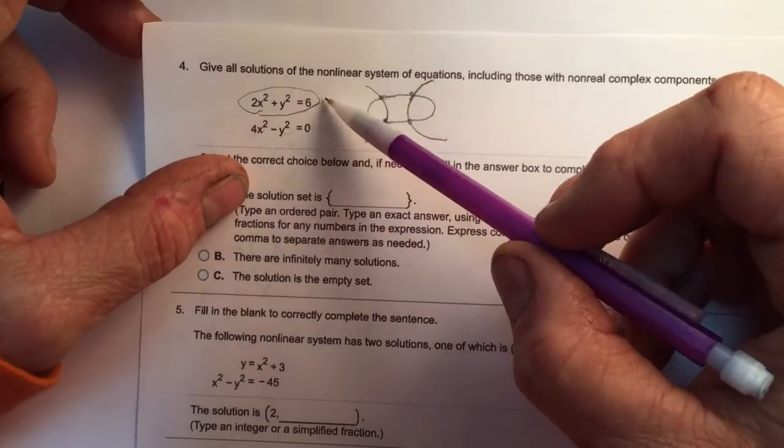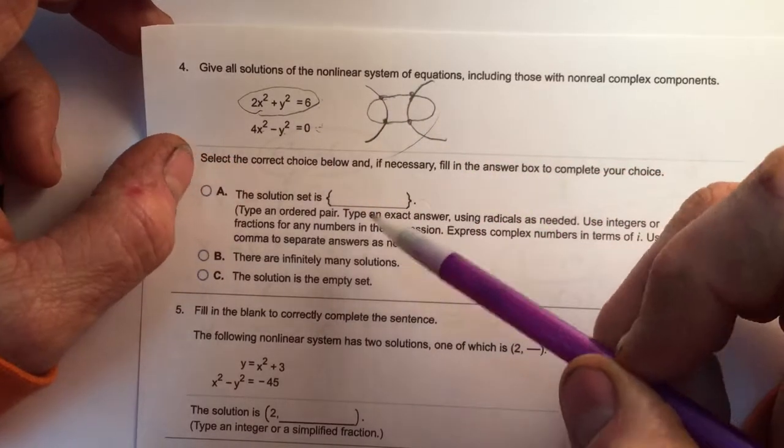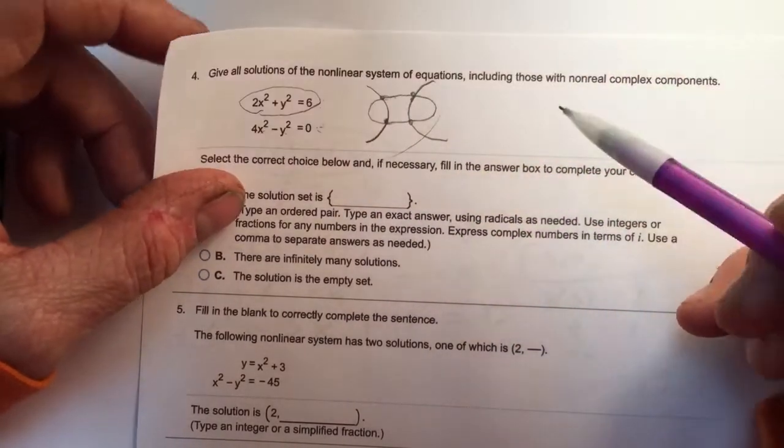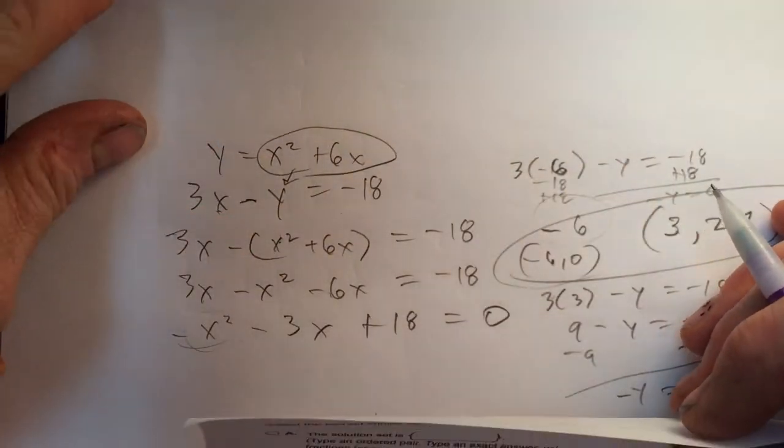Now, it's good to know what these graphs are. We have not studied this yet, so you may not know what these look like. But anyway, it looks like 4 solutions. So let me write it down on this next paper here.